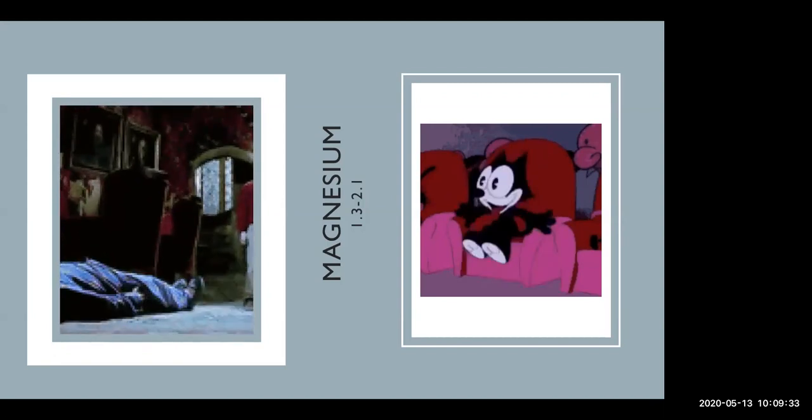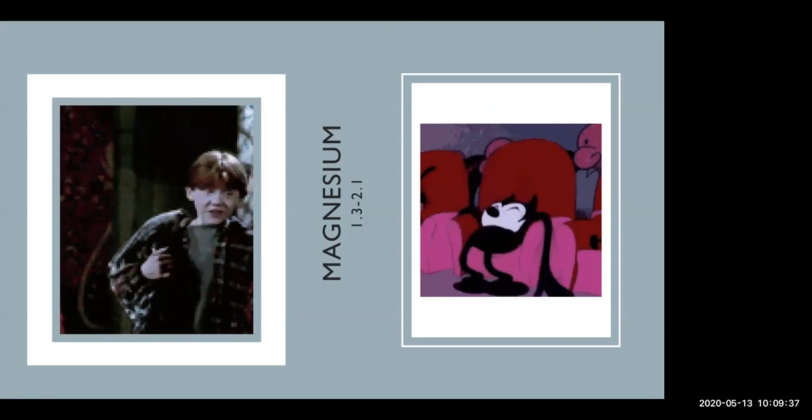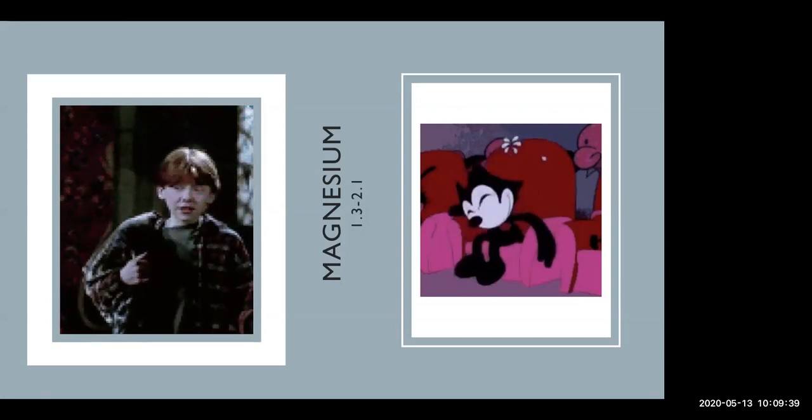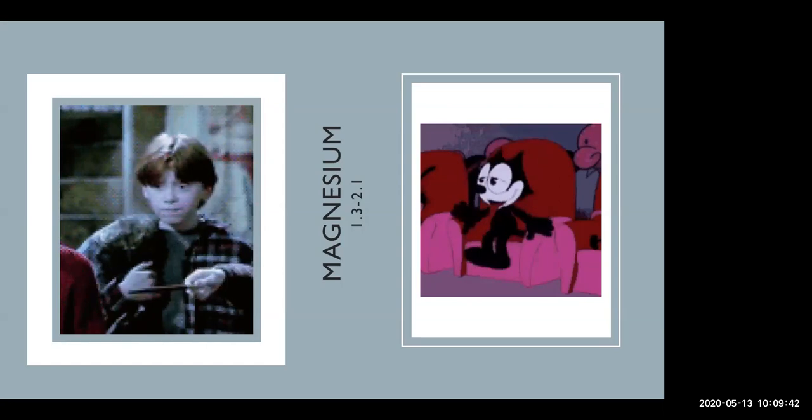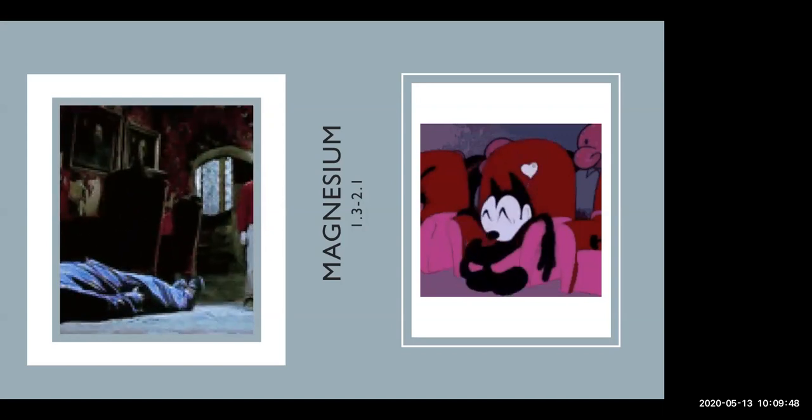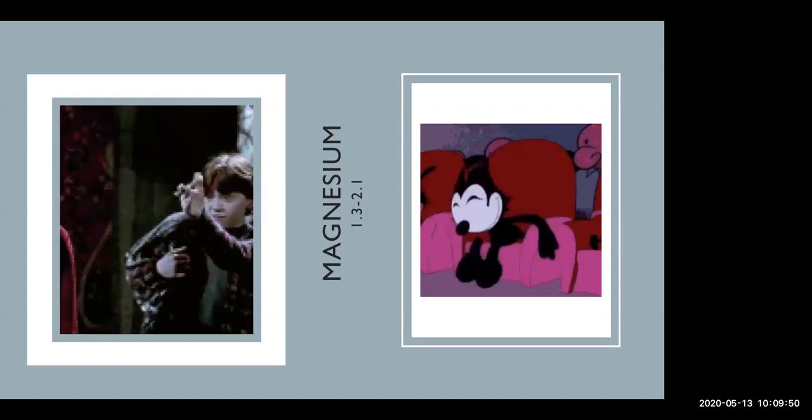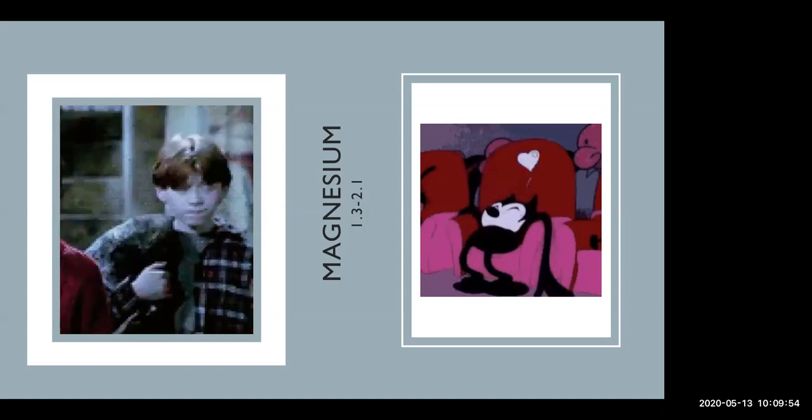If a patient's magnesium is high, if they have hypermagnesemia, it really has a sedative effect and it diminishes cell excitability. And so we see things like lethargy and weakness, hypotension and bradycardia, and even cardiac arrest. You can see Felix on the right there, how he just kind of melts into the chair.